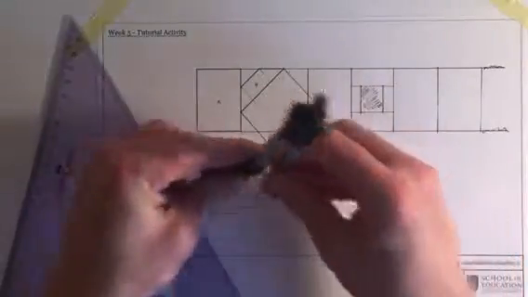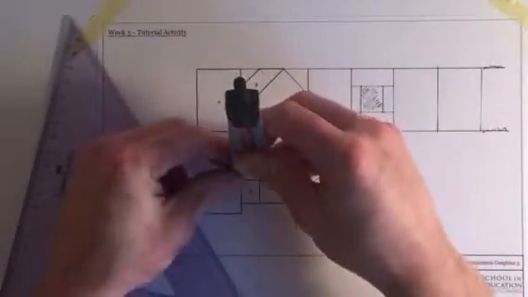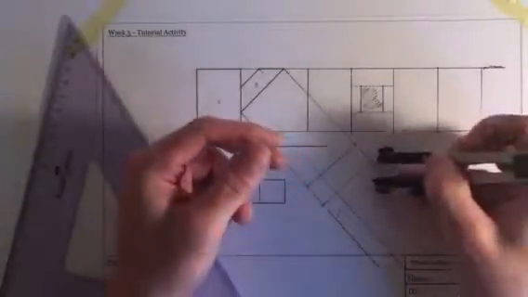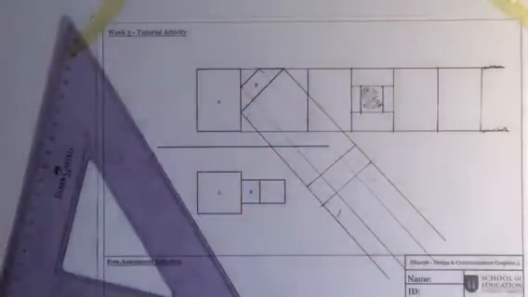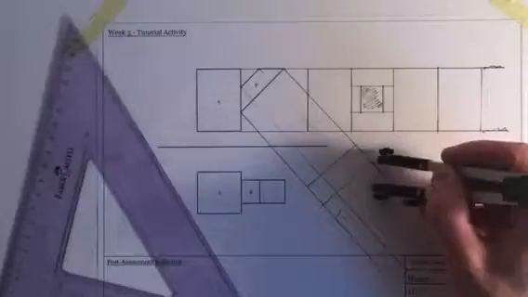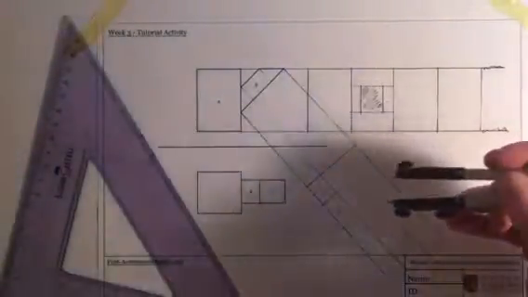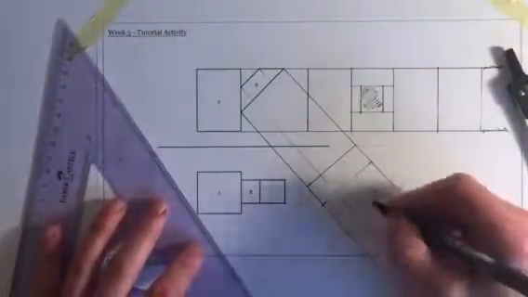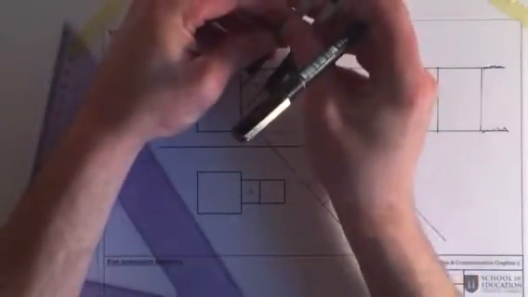So get our width here. So we mark off our points, and it will be this width.